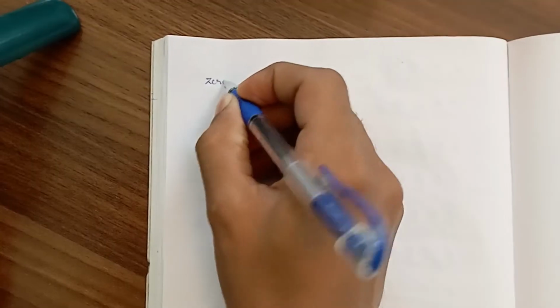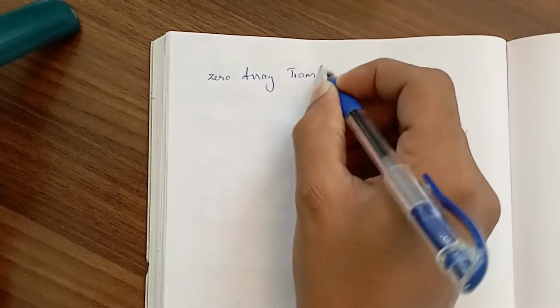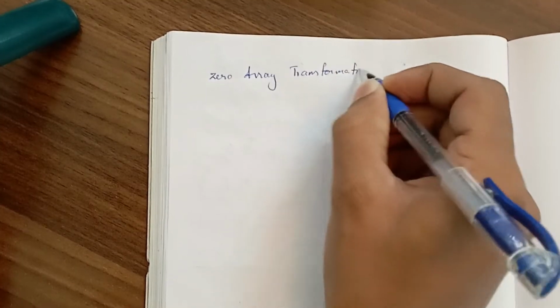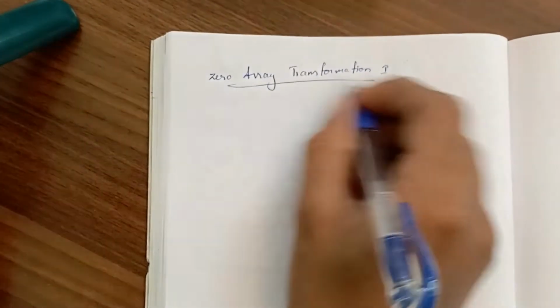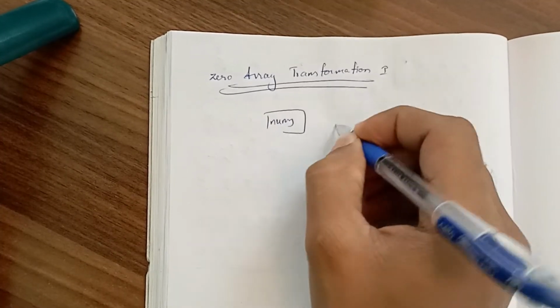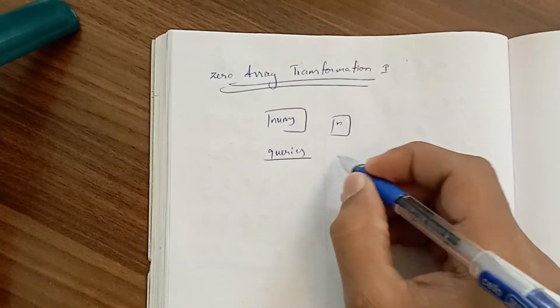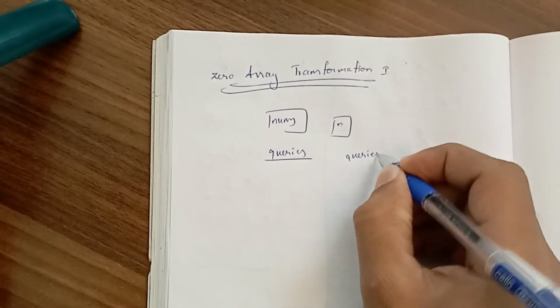Hello everyone. Let us now discuss the second question in LeetCode Weekly Contest 424: Zero Array Transformation.